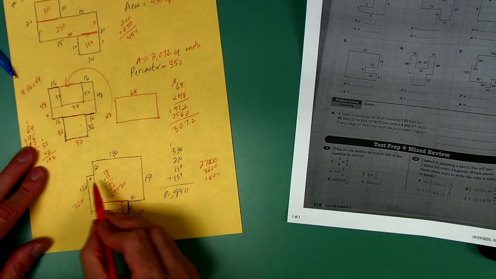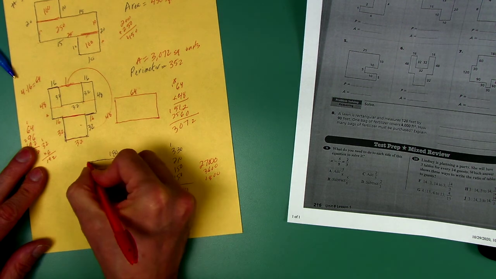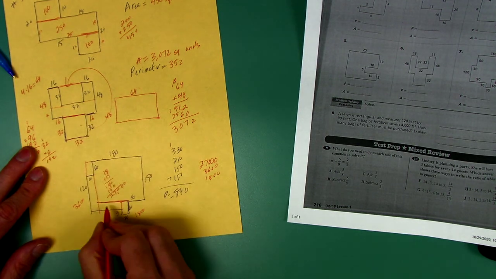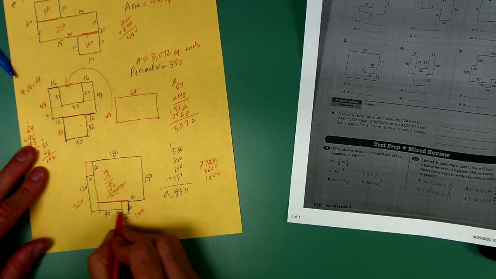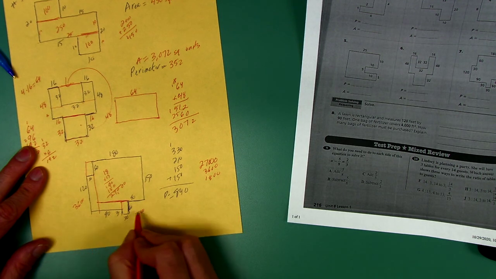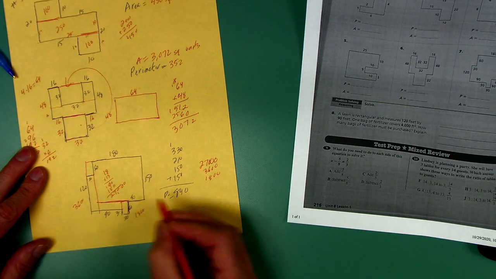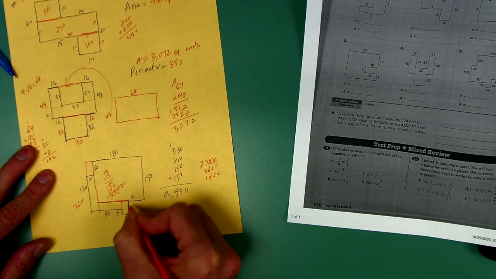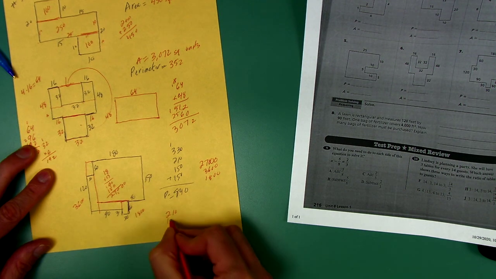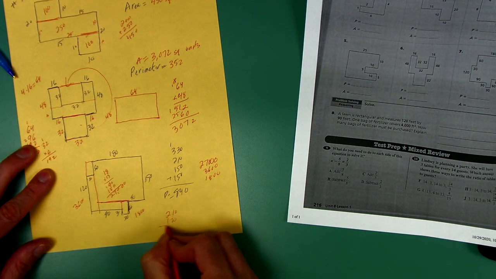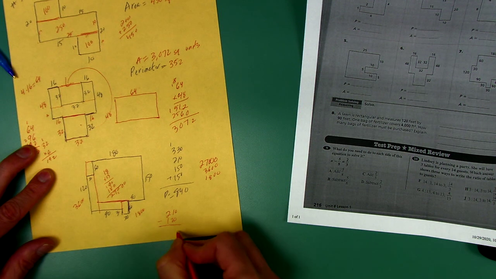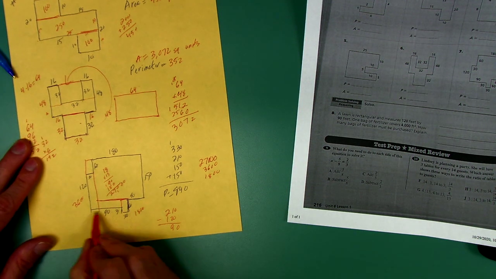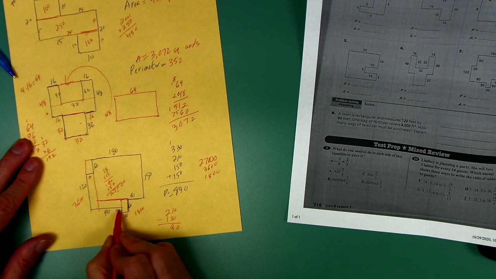And I know that this was 30. So all the way out to here is 210. But this is 30 and that's 90. I'm going to subtract 30 plus 90 is 120. And that means I get 90 for this. Oh, they gave me that. That was a lot of work for nothing, right?